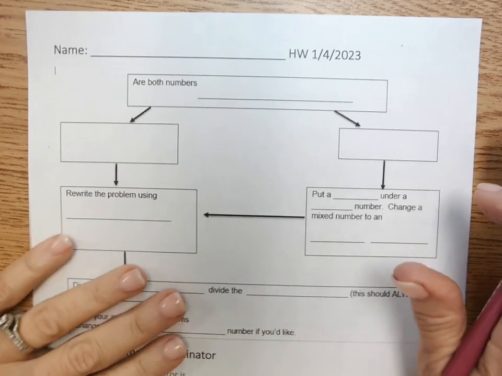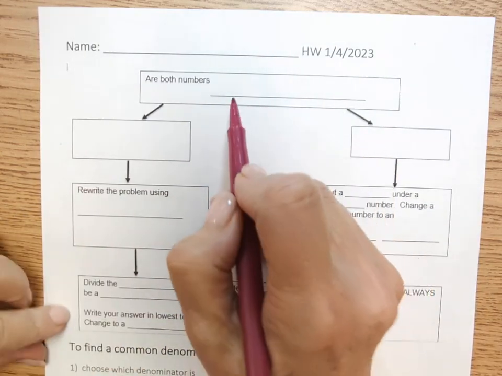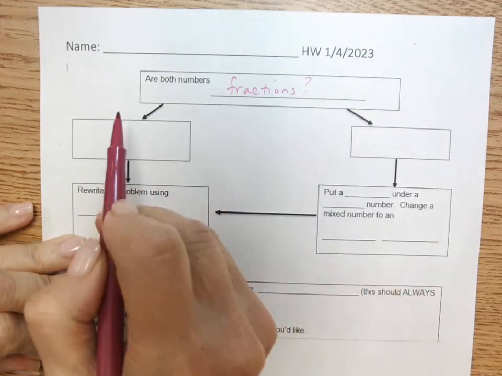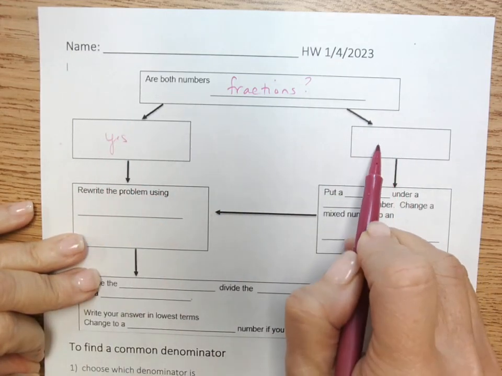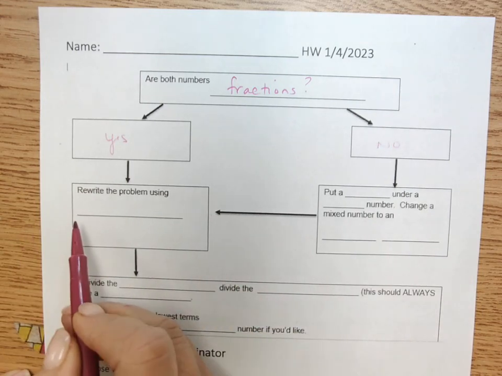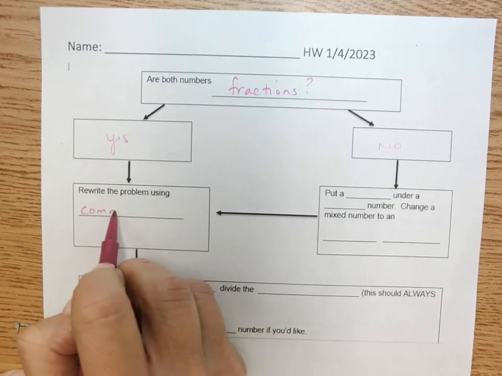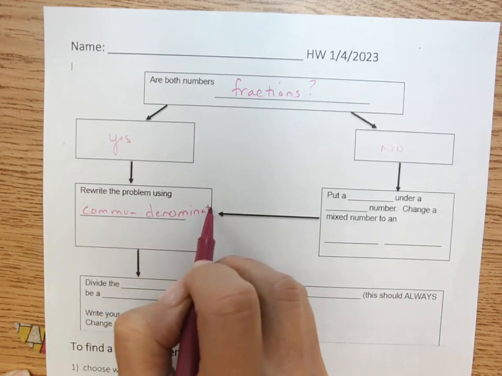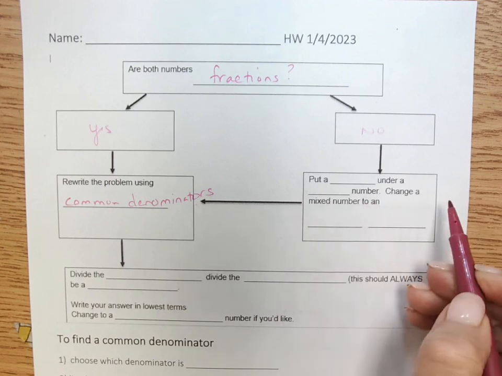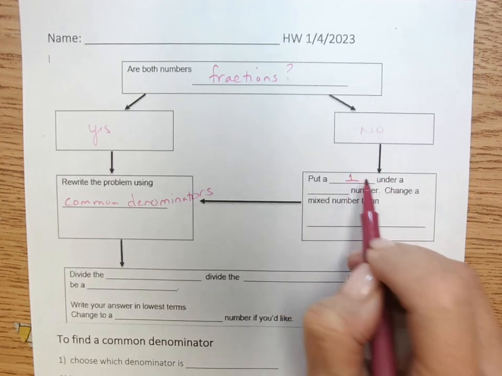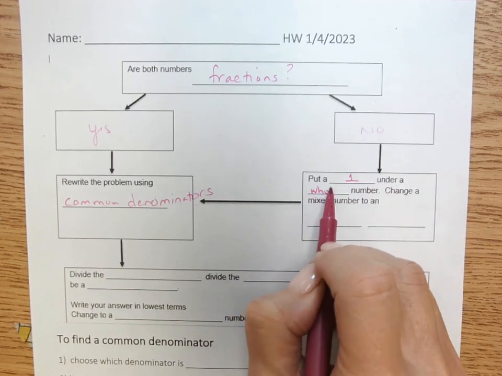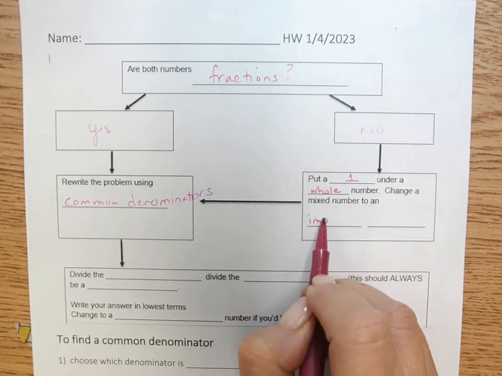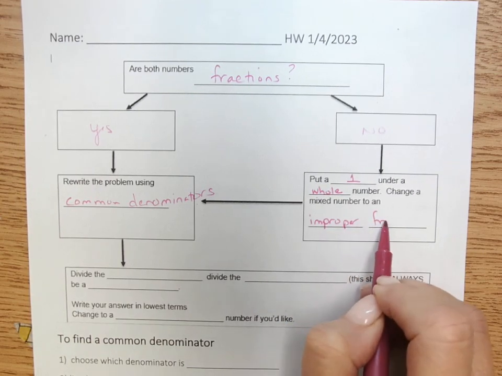Okay, tonight's homework. First thing, are both numbers fractions? And your answers here are yes or no. If they're fractions, they have to have common denominators. If they're not fractions, you need to put a 1 under a whole number and change the mixed number to an improper fraction.